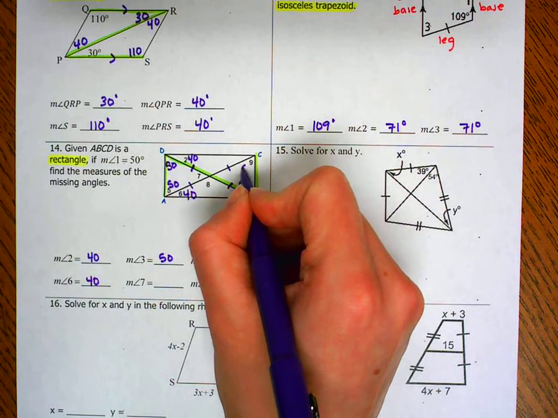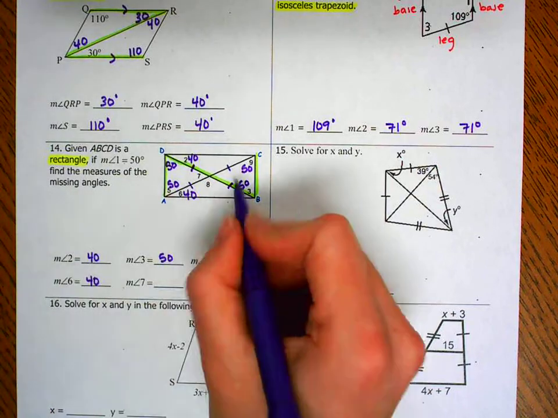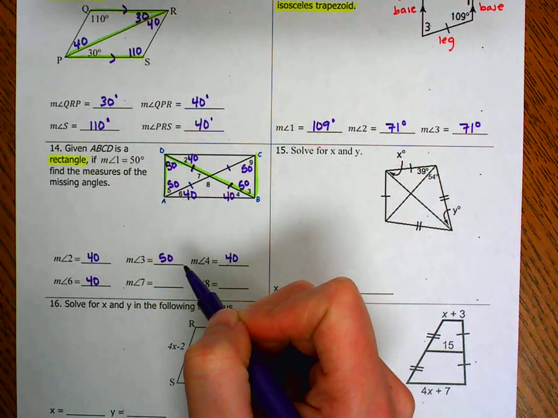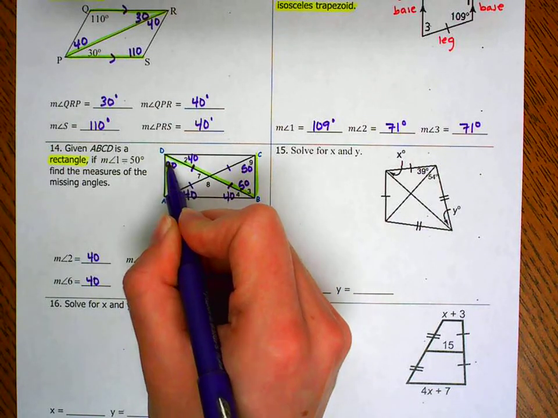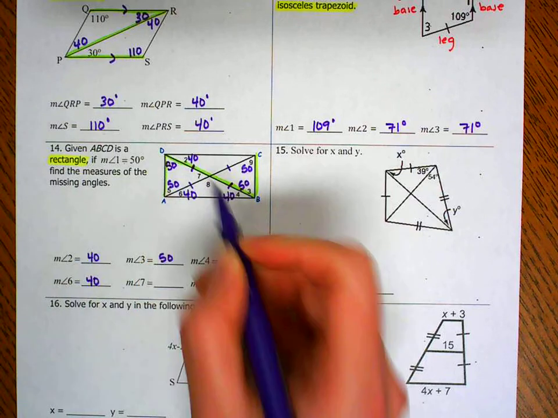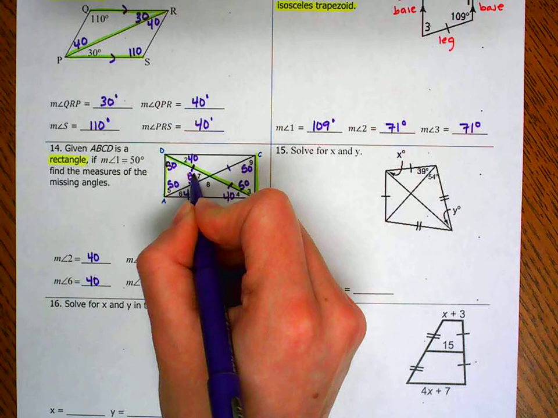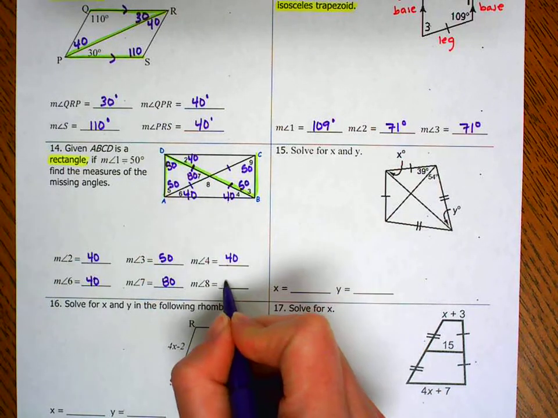So here's my other isosceles triangle. We didn't need to solve for 9. This is going to be 40. Well, we know that any three angles in a triangle have to add up to 180. So these three have to add up to 180. I've already used up 50 and 50. That's 100. So that means I have 80 left for angle 7. I know these two have to add up to 180 because they form a linear pair. So angle 8 has to be 100 degrees.